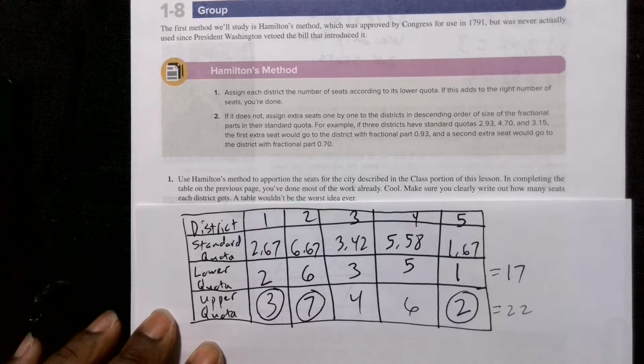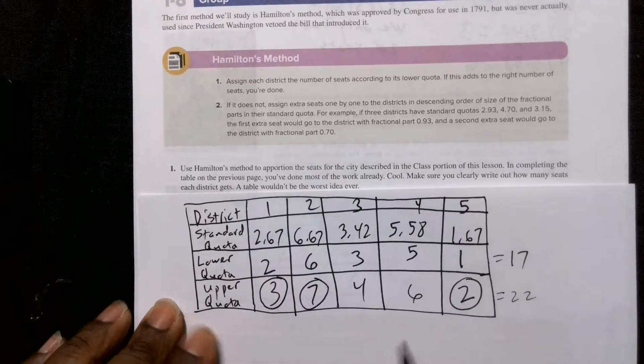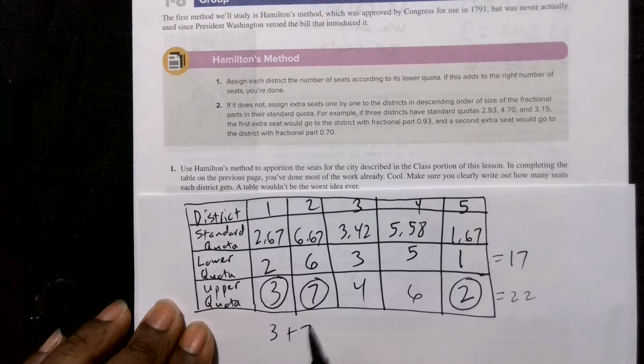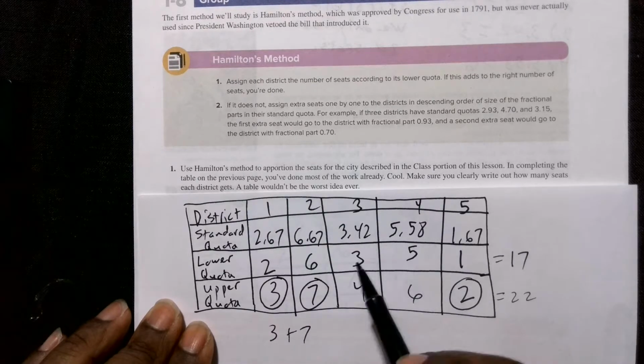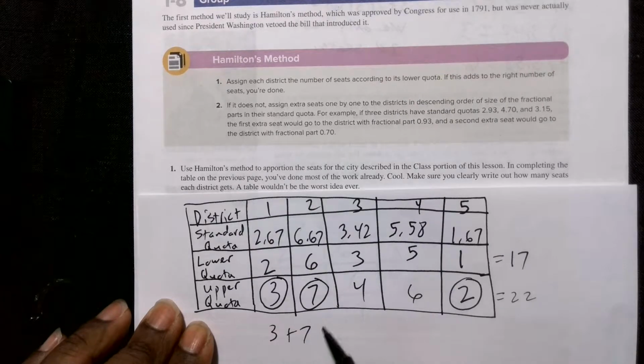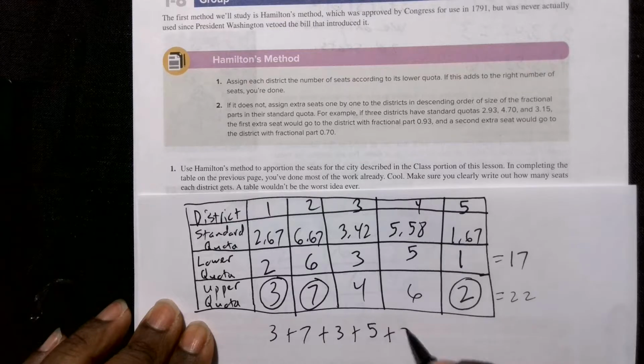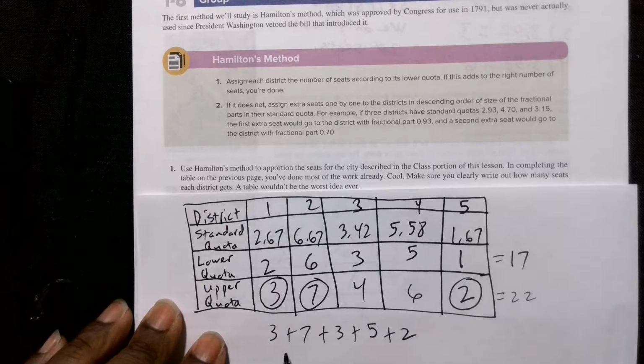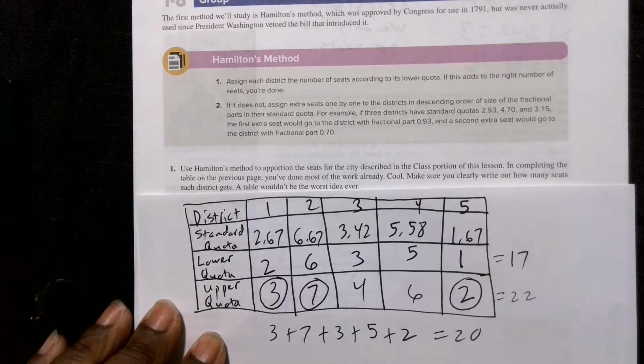So now, to determine our final answer, what we would do is this. We would take 3 plus 7, and then here we would still use the lower quota for 3 and 4, which would be 3 and 5. And then we would add this last upper quota value. Now, when we add all of these numbers together, it gives us 20, which means that it actually works.